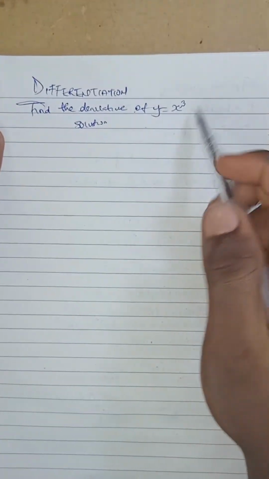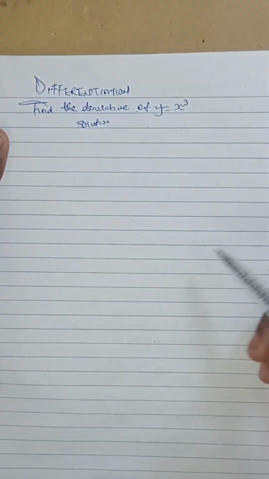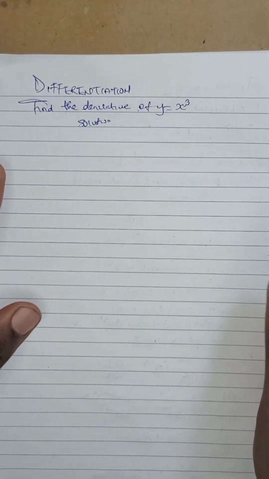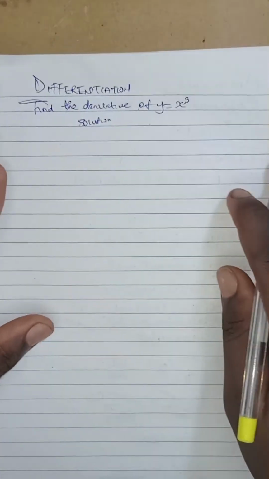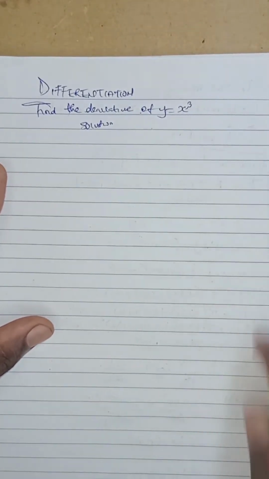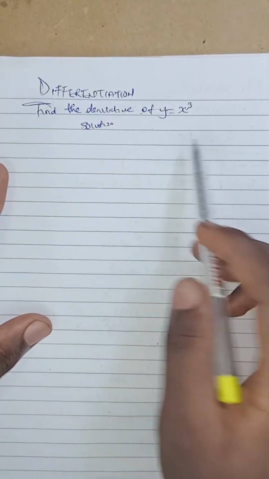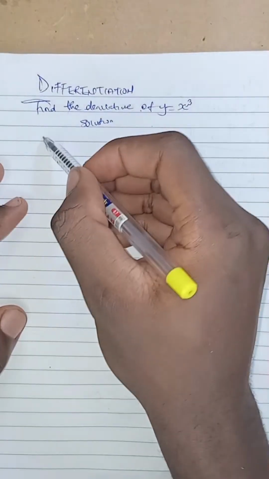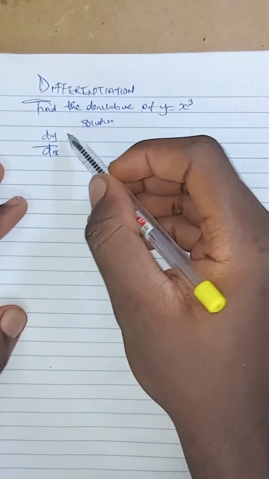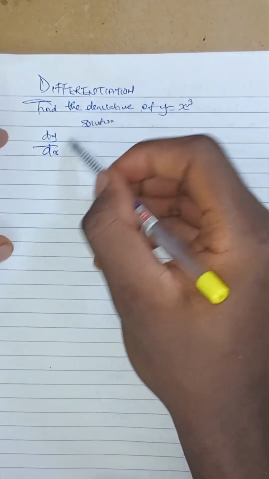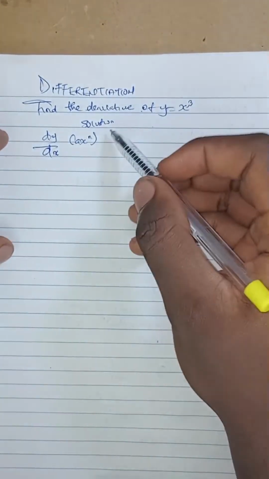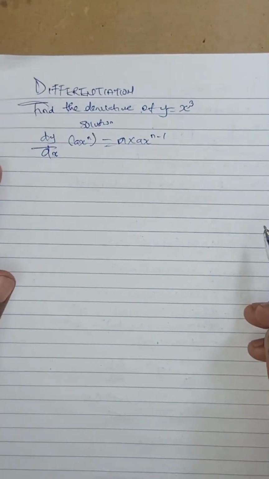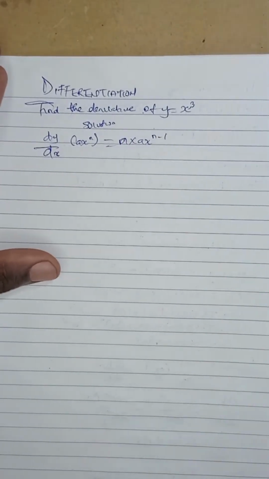Now, if you want to use the first principle to solve this kind of problem, you are going to take a lot of time, especially in an examination where there's a time frame. You are being timed. So if you don't have enough time and you want to find the derivative of this problem, that is where the formula method comes into play. Remember the formula method, dy over dx of a function ax to the power of n. Yes, the formula method is very easy, and it's faster.